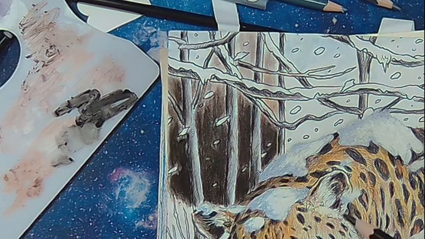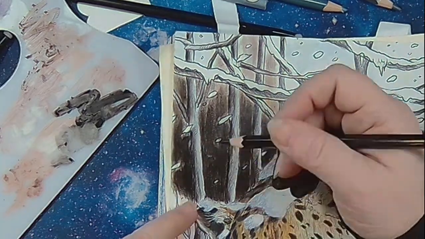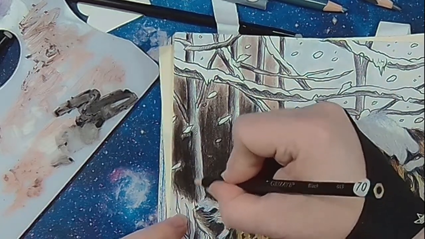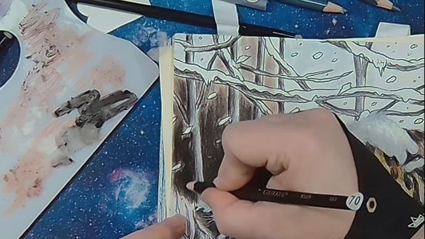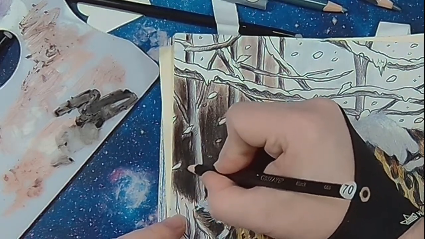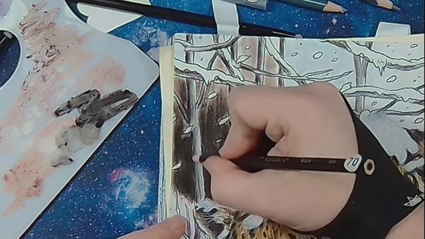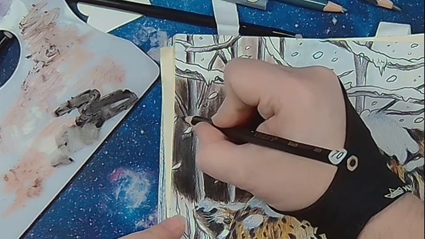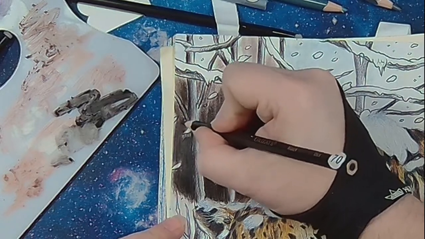Yeah, that's what I wanted. Wanted the trees to pop. I'm going to go back with the black on top of that. So Grizaye seems to work really well over the gel sticks.